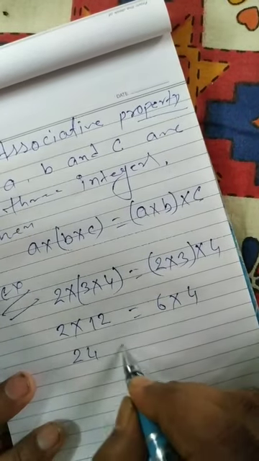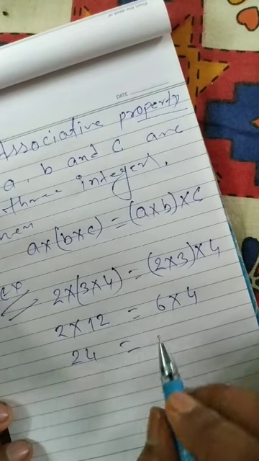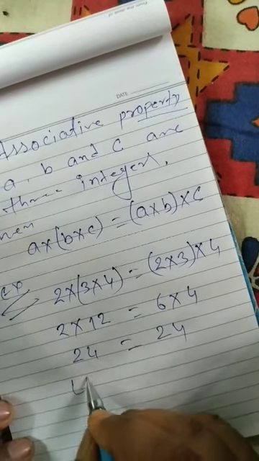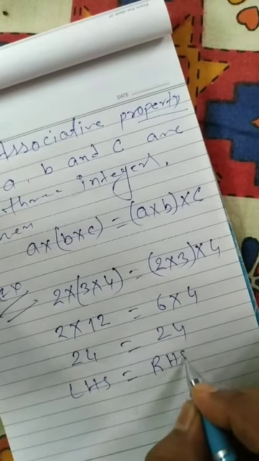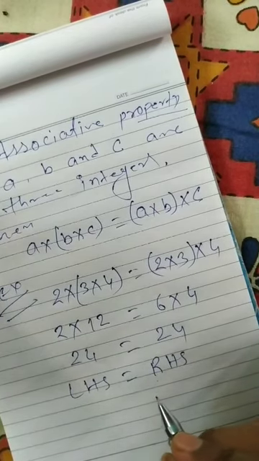That means 24 equal to 24. LHS equal to RHS. Okay.